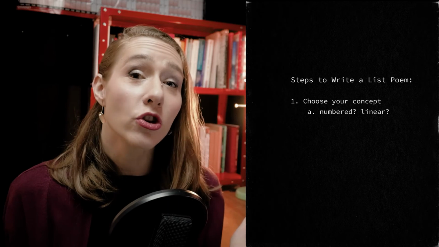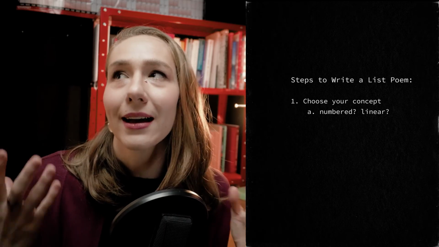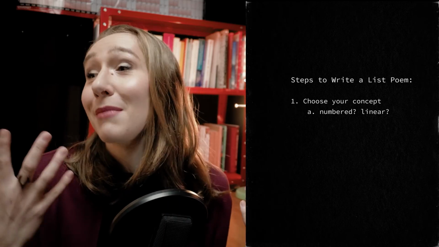So for the final bit of this workshop, the final canto, you might say. No, that's terrible. For the final bit of this workshop, I will quickly talk you through how to write one yourself. So the first step here is to choose the concept for your list poem. If you're new to list poetry, I'd highly suggest picking a category, like memories that make me smile or what I wish I'd never said.